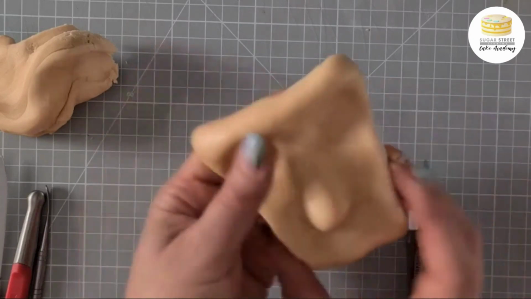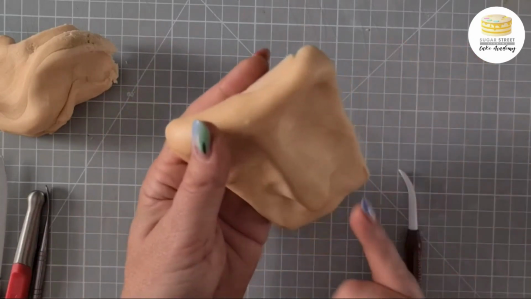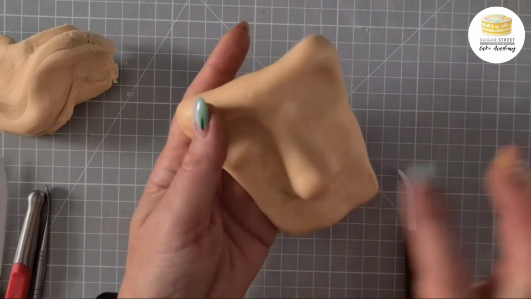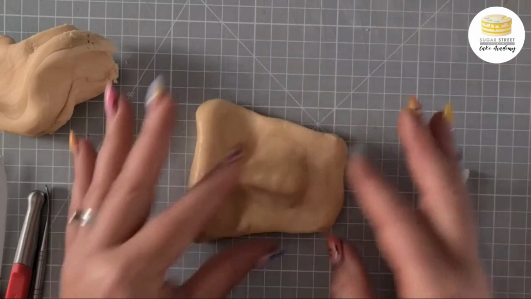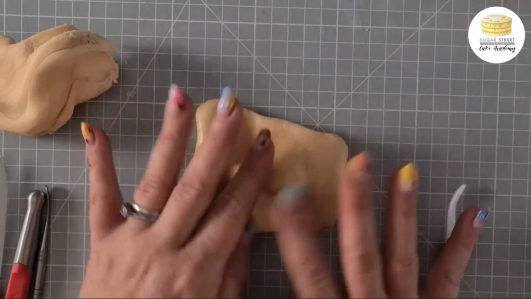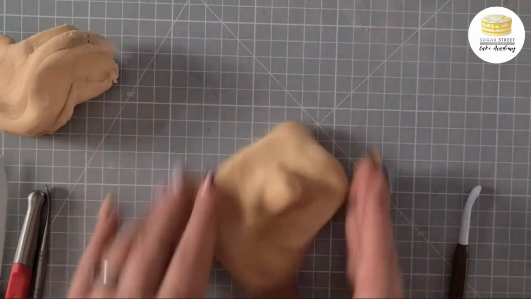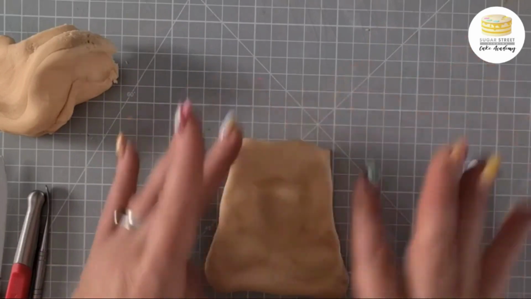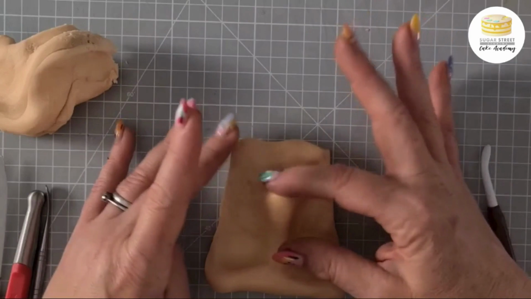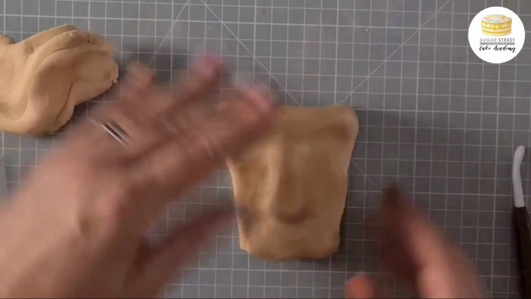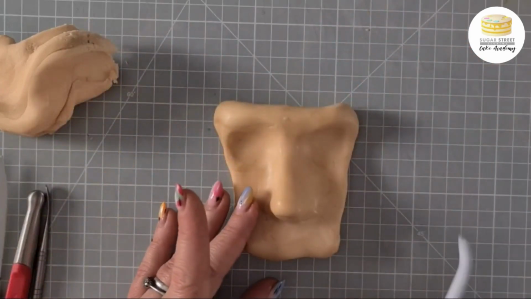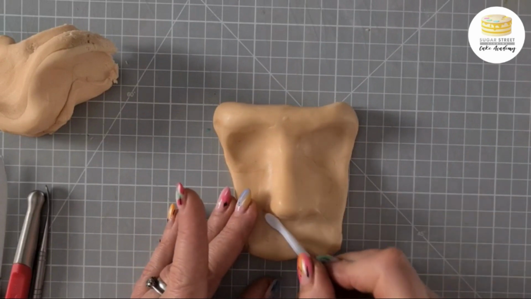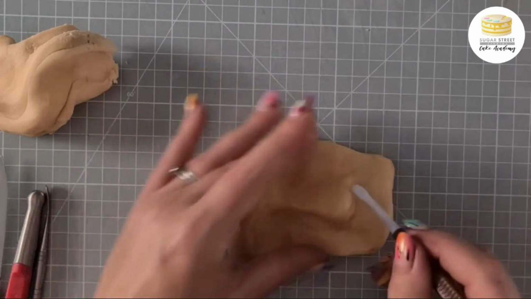And people's tips are different. Some people's hang lower. Some people have a very snub nose. I guess we want to go for a slightly upturned, pointy, cute little nose. You can play with that a little bit, but you do want to get the basic shape in there if you can.